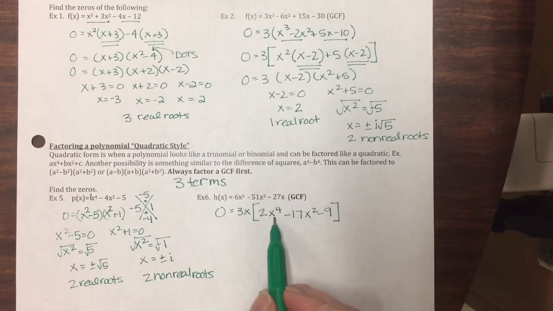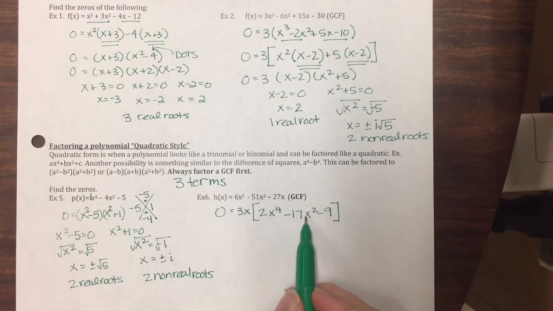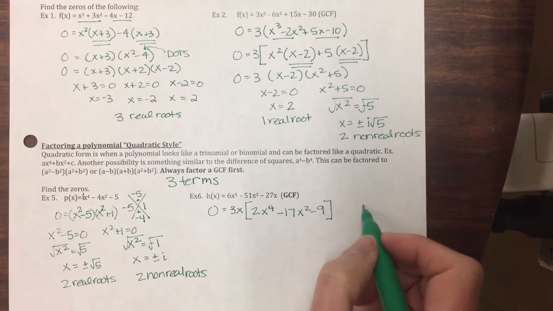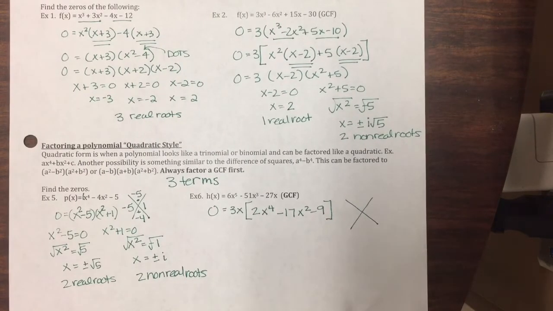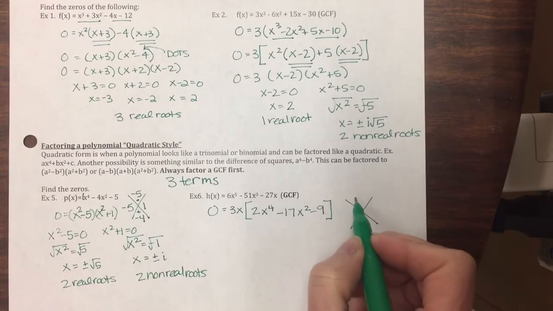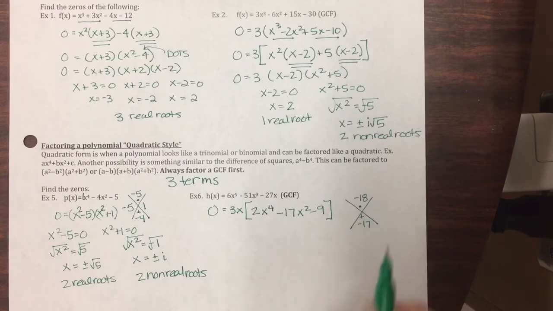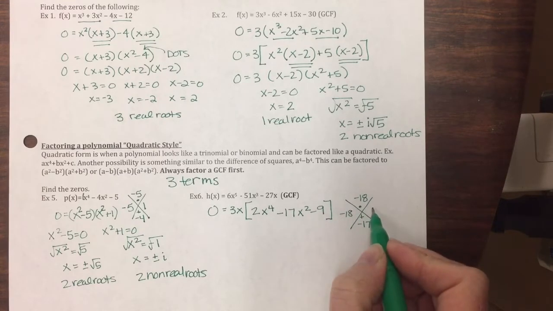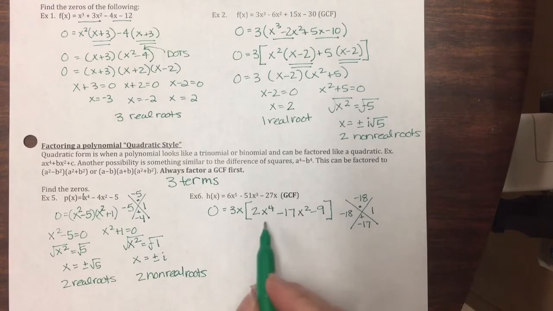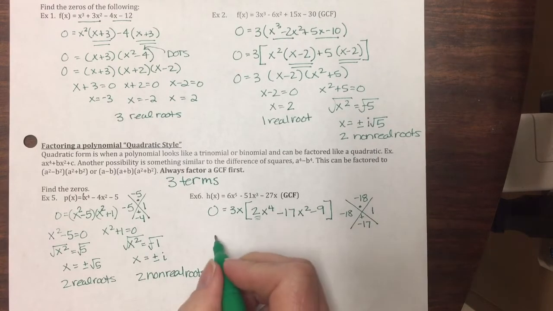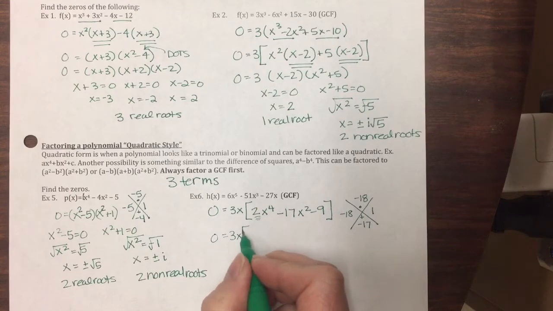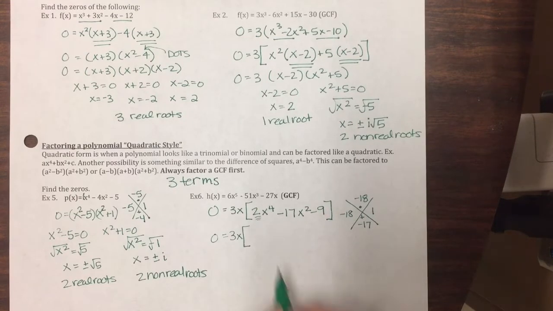And now I look to see that I do have an x to the 4th term, an x squared term, and a constant term. So I can try my quadratic style factoring. So at the top I have -18, and at the bottom I have -17. I want it to multiply to -18 by adding to -17. That would be -18 and 1. So since my a is 2, I can't just put those 2 numbers into my parentheses. I've got a little bit of work to do. So I'm going to bring them back over and put it into factor by grouping.